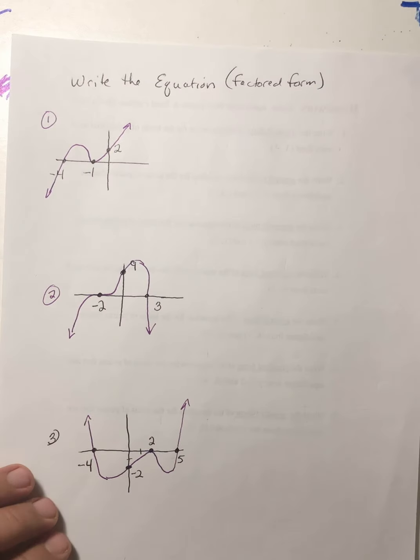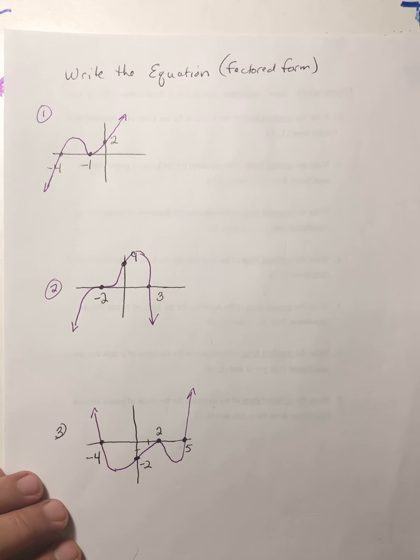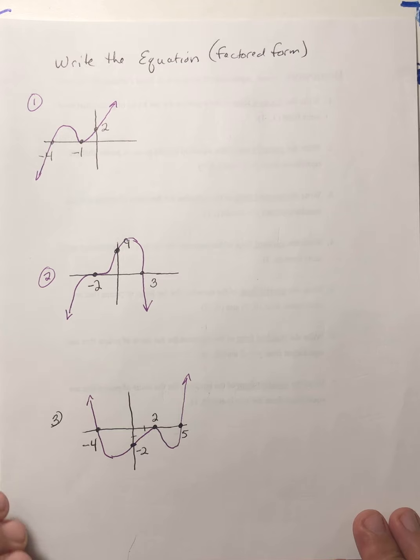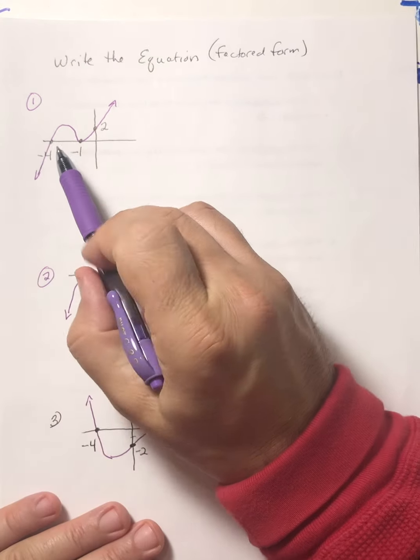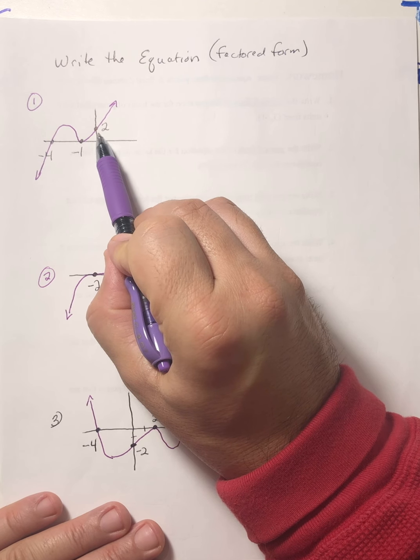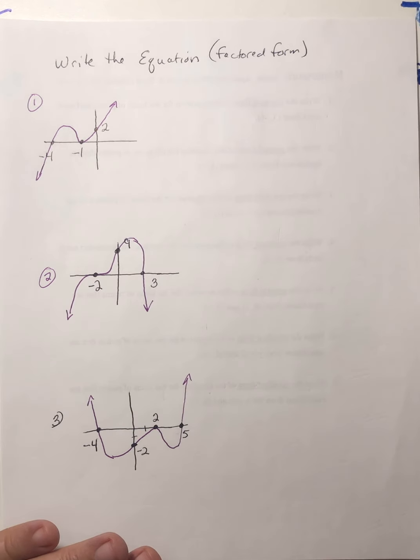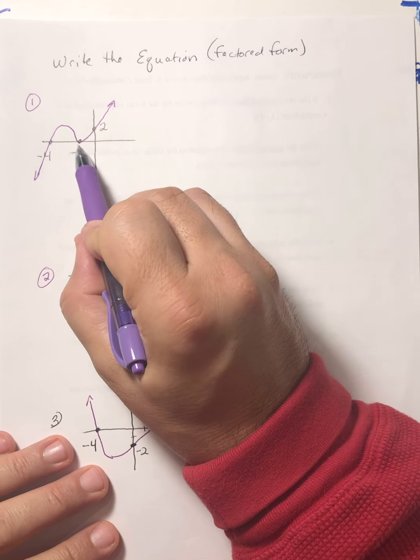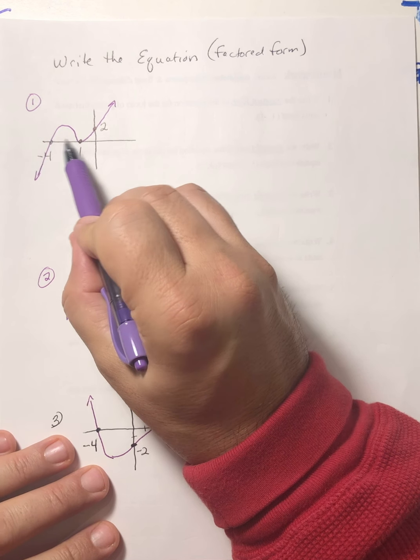All right, last thing that we're looking at now. Now we're going to write the equations in factored form, knowing our basic info, knowing our roots and the y-intercept. Okay? So this is how we start. We start by looking at the roots. We worry about the roots first.